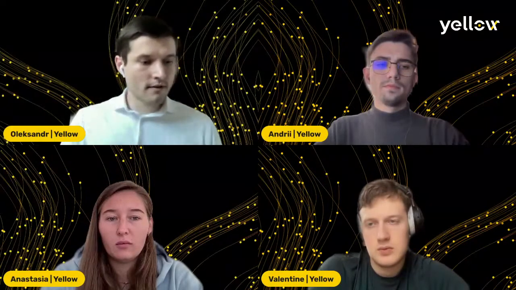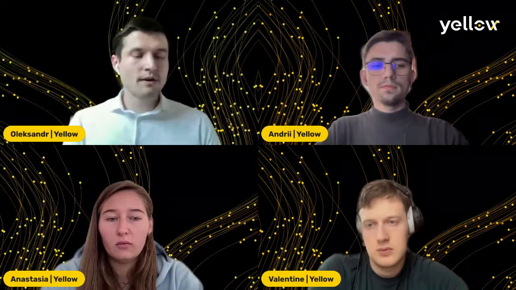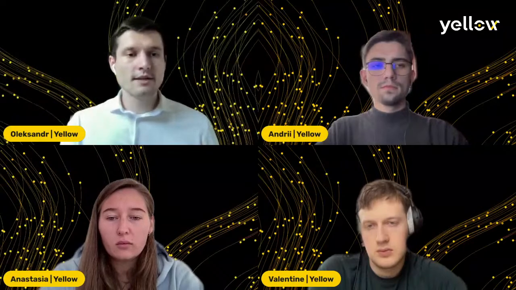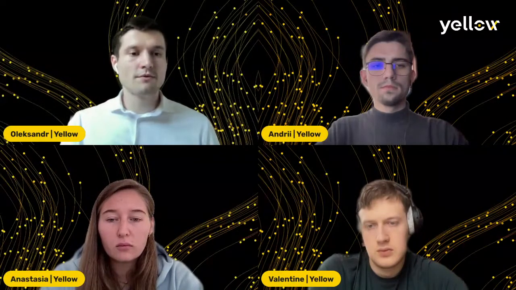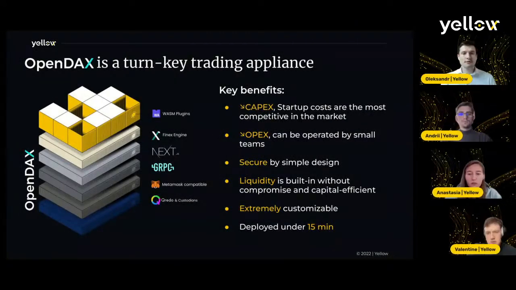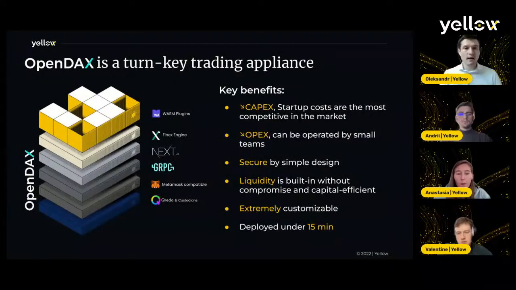And as you see, we changed our architecture, we rebuilt the system, and now I will present you a short presentation about our product. As you can see here, it's a general concept of how we built our OpenDAX. We are using Phoenix engine. We are using Next.js for our front end. We introduced gRPC additionally to WebSockets that we have in our system. We did integration with MetaMask.